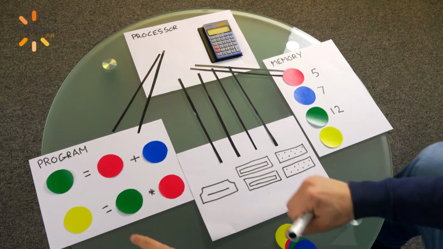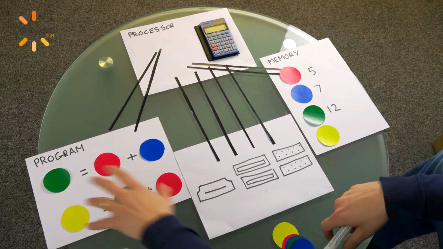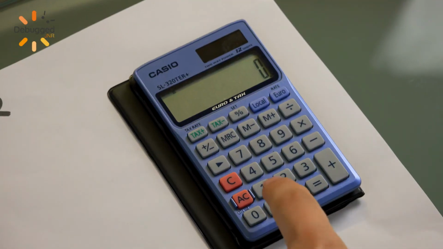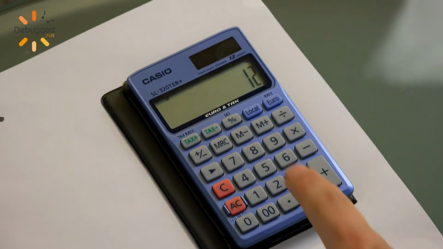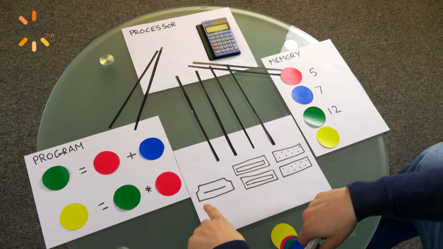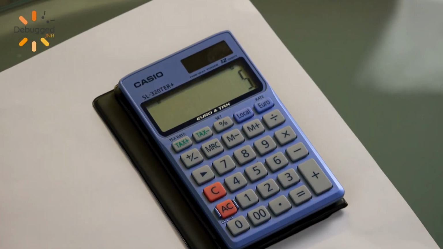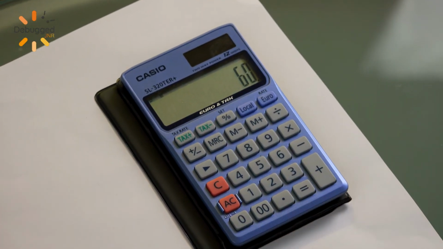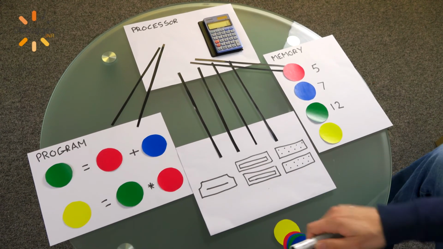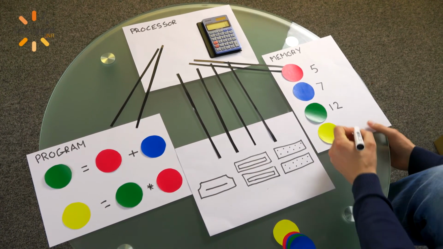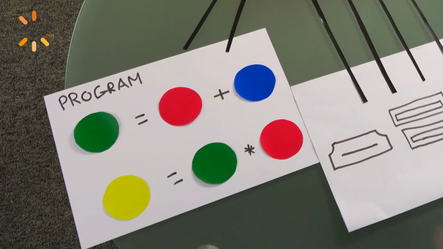So the first thing we're going to do is we're going to find out what the green value in memory is, and that was 12. We calculated that on the previous line. So we're going to put 12 in our calculator. Then we're going to say our operation is times, so that's going to be times over here. And then finally, our last value is red, which is 5. And we're going to calculate the answer, and that's 60. And this instruction wants us to set the yellow value in memory to be 60, so that's what I'm going to do now. So we've solved a problem that was first adding and then timesing. We've done that over 2 instructions in our program.